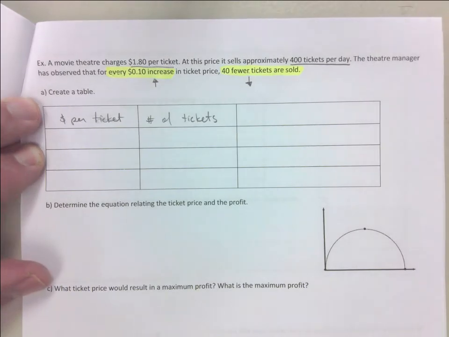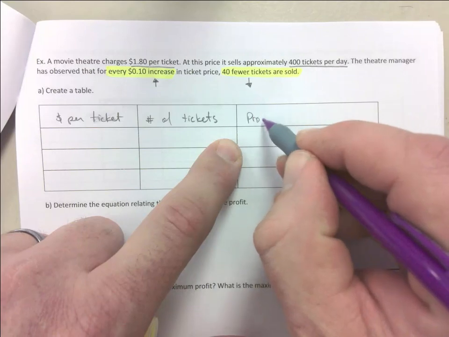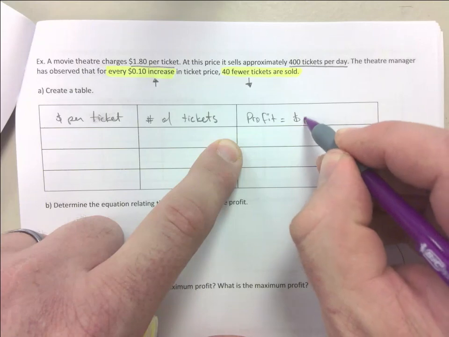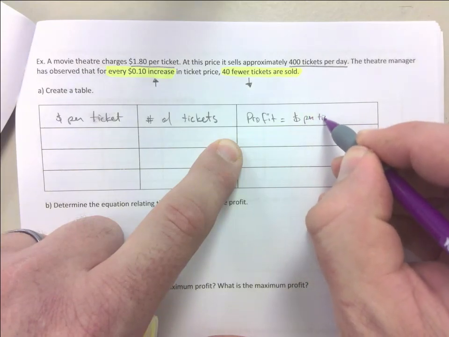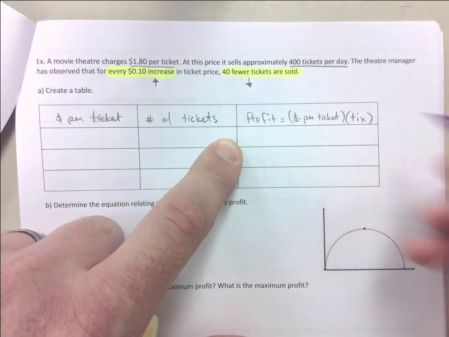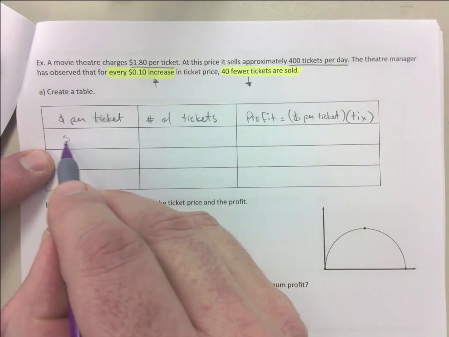It really wouldn't. $1 per ticket, number of tickets, and this is your profit. And every time you're going to take the $1 per ticket and you're going to multiply it by tickets. So the first one is filled out for you, okay? The first one is filled out for you.